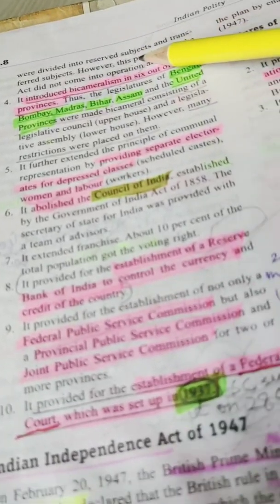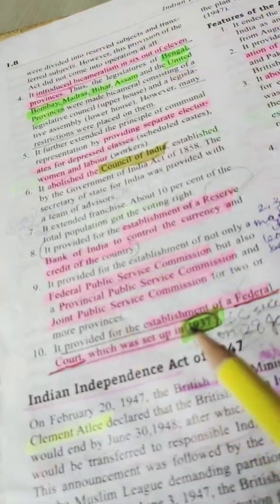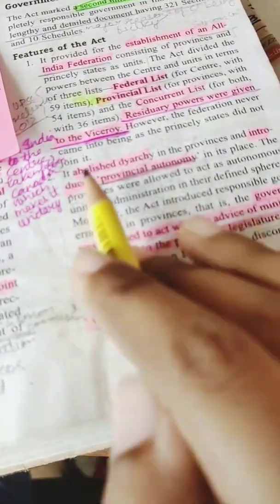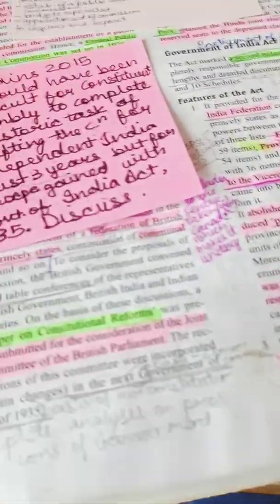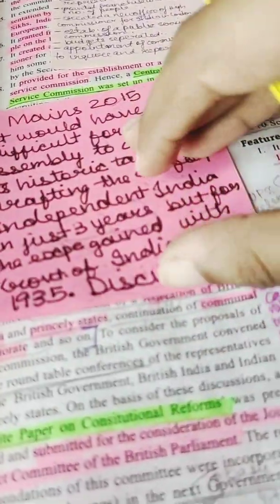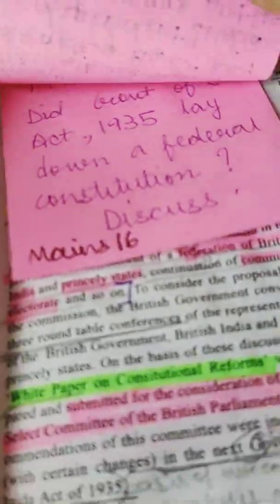So these were certain disadvantages that we can talk of, and then we can conclude our answer that no doubt there were issues that gave the federal structure a little bit of a plunge, but ultimately this was a federal constitution that the Government of India Act of 1935 was putting up. So this is the end of our chapter.